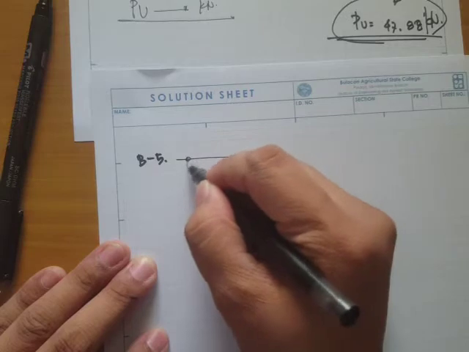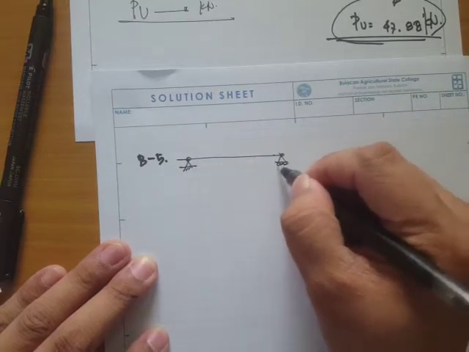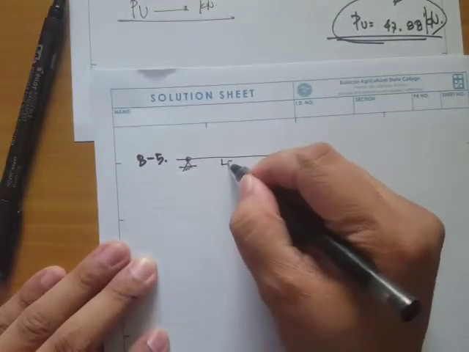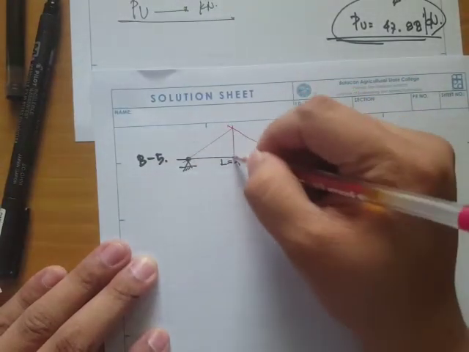Let's assume a simply supported beam, and we have a length of 4 meters, and our loading is like this.